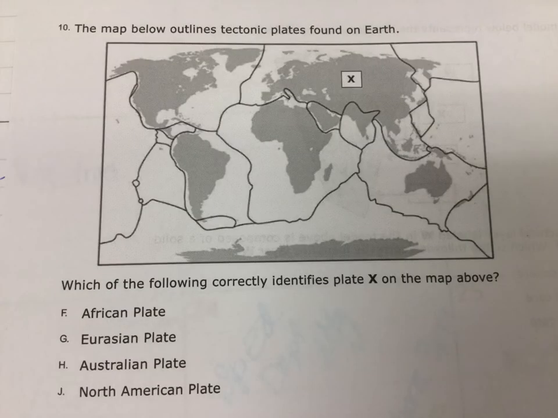Number 10, the map below outlines tectonic plates found on Earth. Question, which of the following correctly identifies plate X on the map above? F, African plate, G, Eurasian plate, H, Australian plate, or J, North American plate?